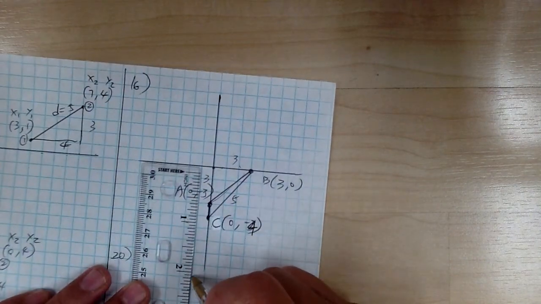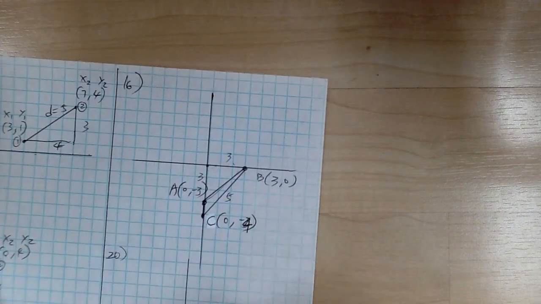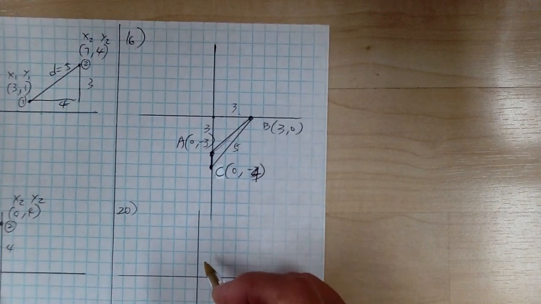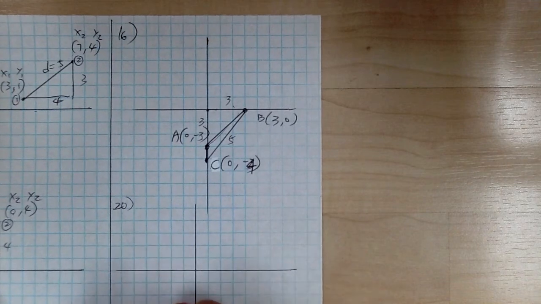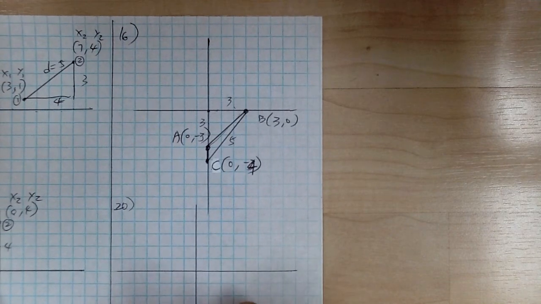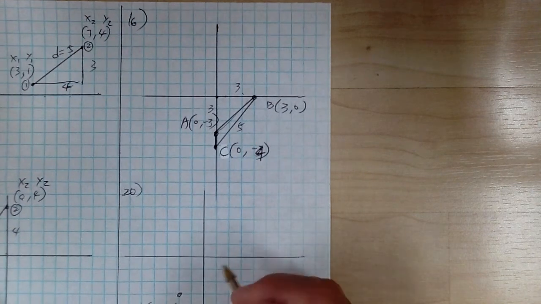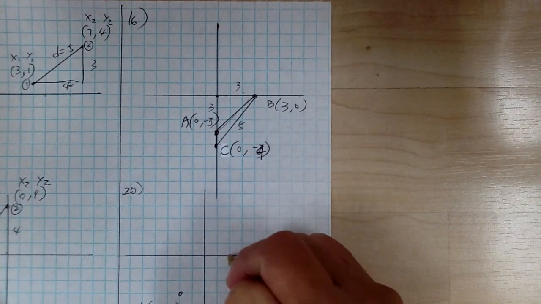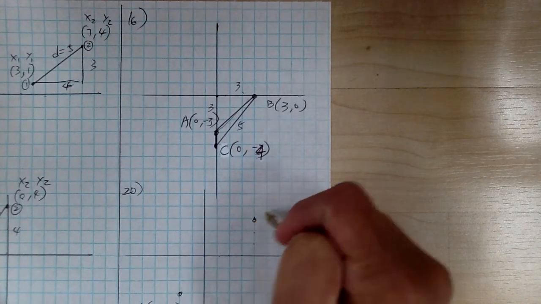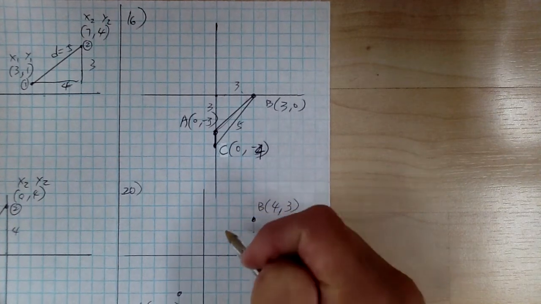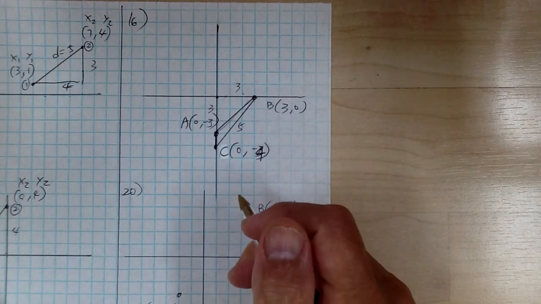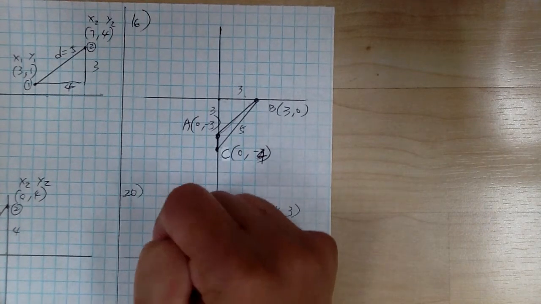So first point is -2, -3. B is 4, 3. And third point is -3, 4.